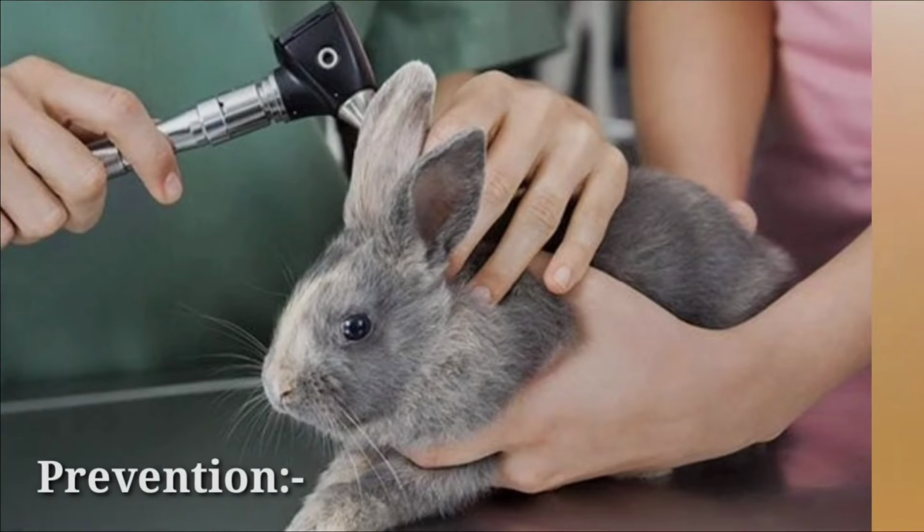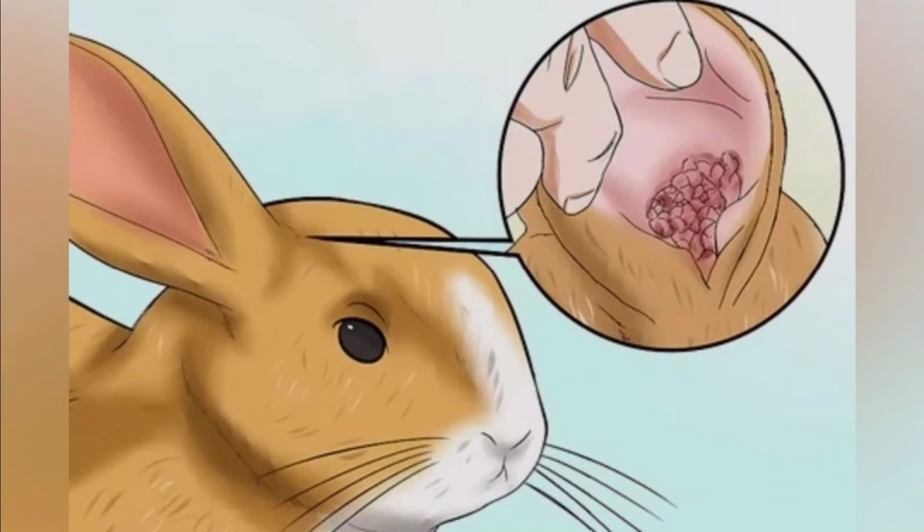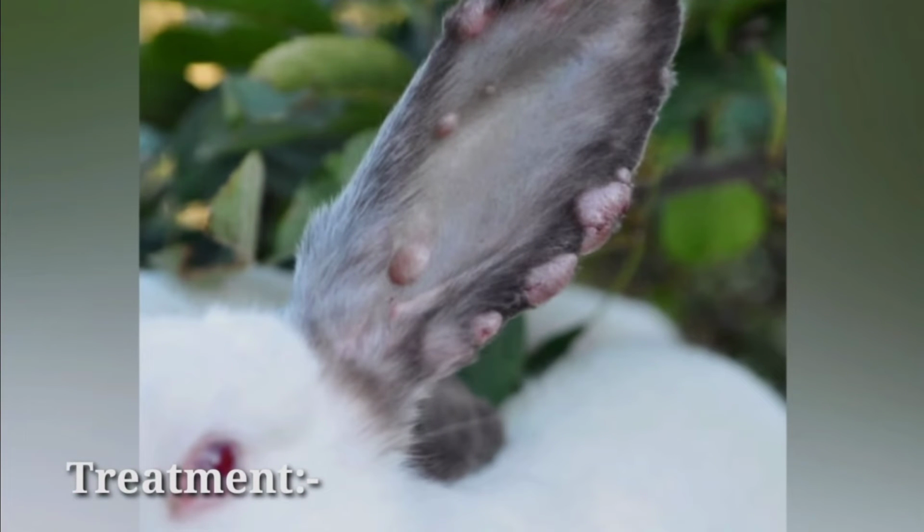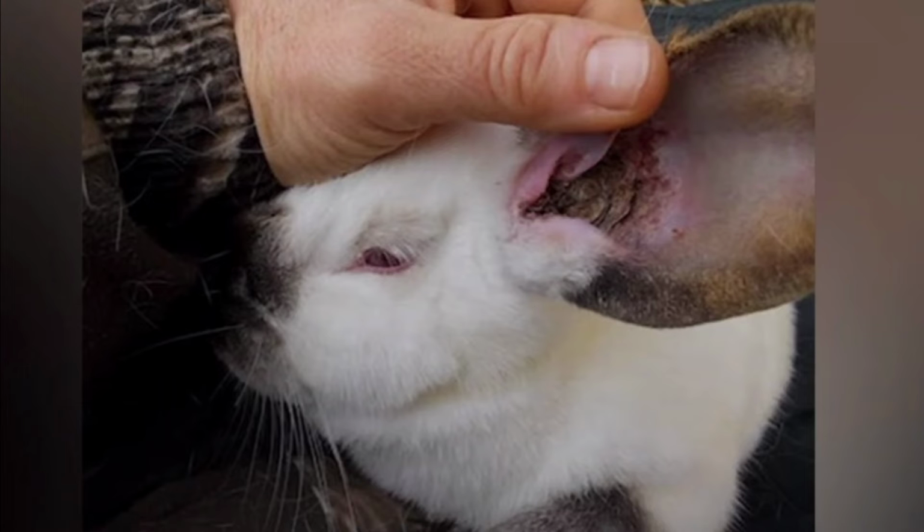The prevention is do not let unaffected rabbits come in contact with rabbits that have ear canker. Treatment. Use a cotton swab to apply mineral, vegetable or olive oil over all visible crust. Usually 1 or 2 treatments is sufficient.